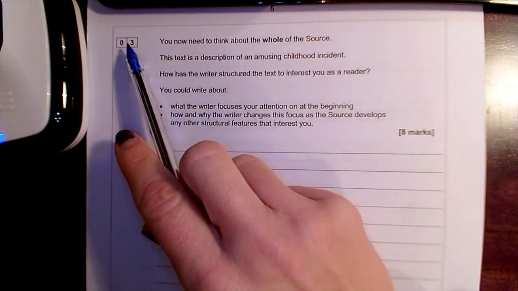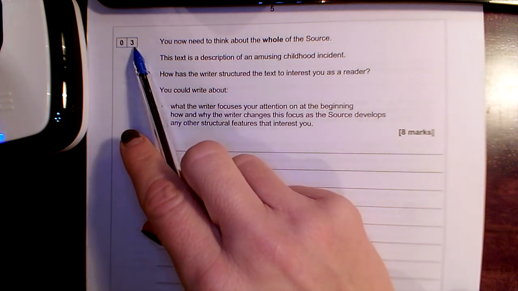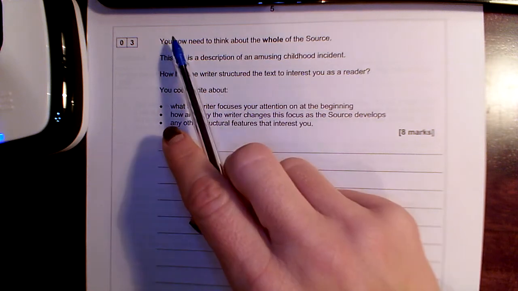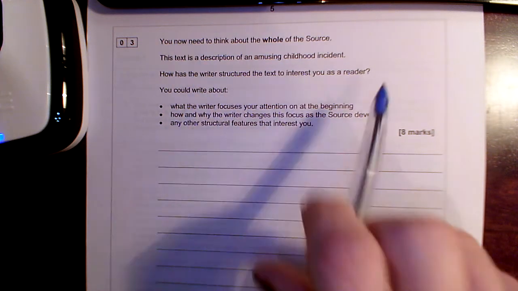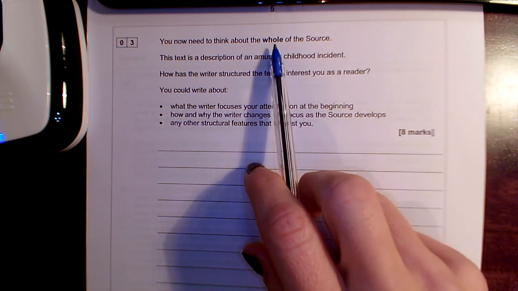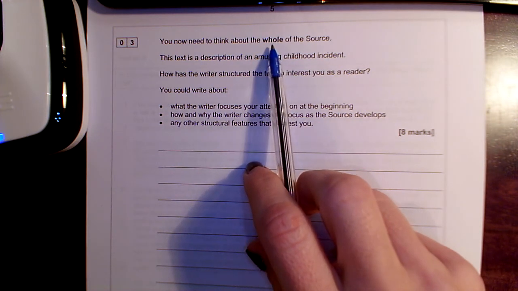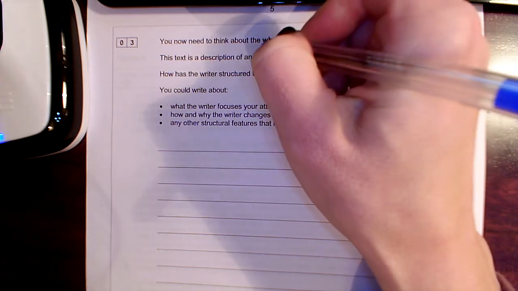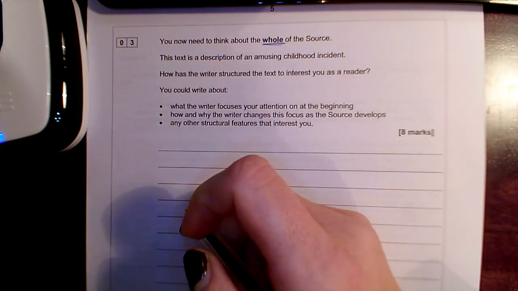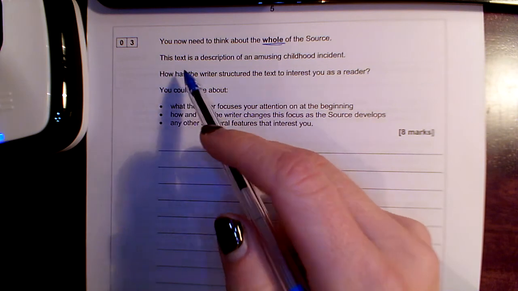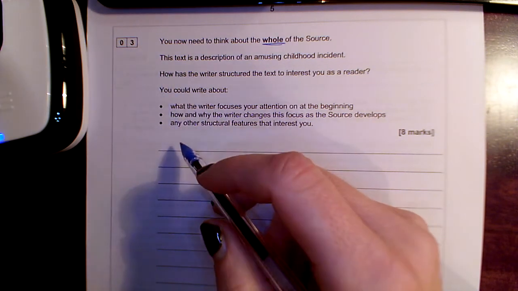So as you will know, question 3, paper 1 is the structure question. So the layout of the question will be very similar. You now need to think about the whole of the source. So this question will always prompt you to reflect on the entirety of the source. So it's very useful to underline that to make it clear that you're going to be responding to the entirety of the extract. This text is a description of an amusing childhood incident.